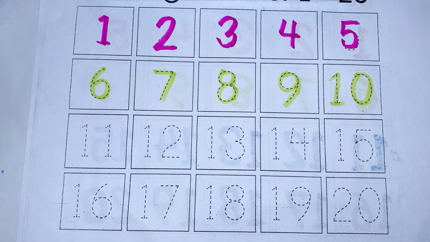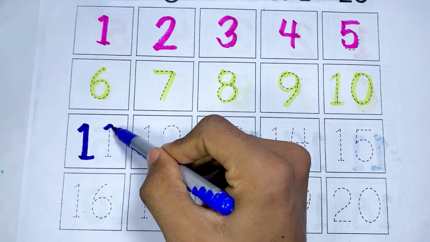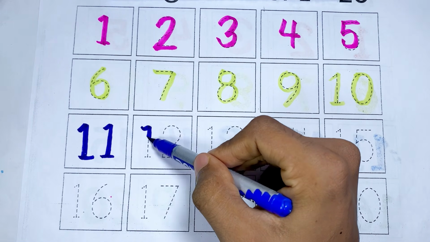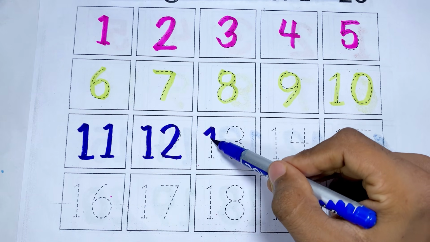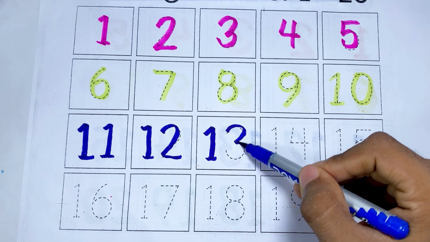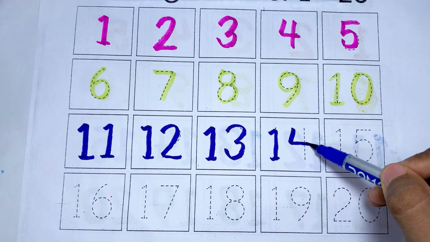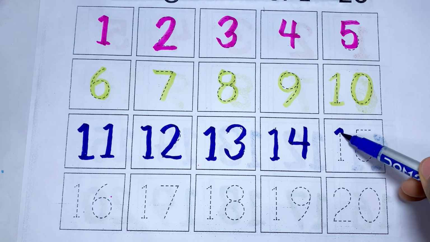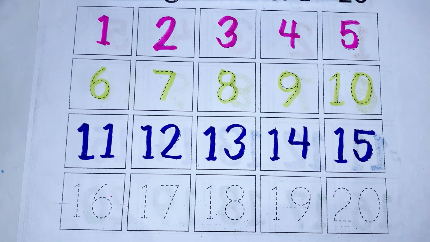The numbers of 11: 11, 12, 13, 14, 15. Now you draw 16.